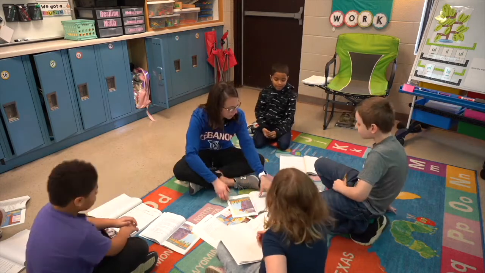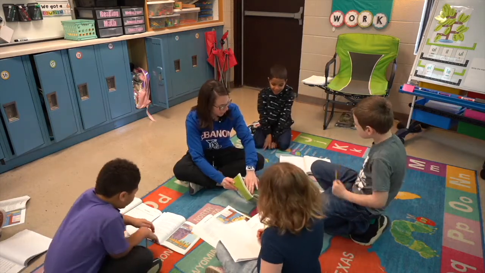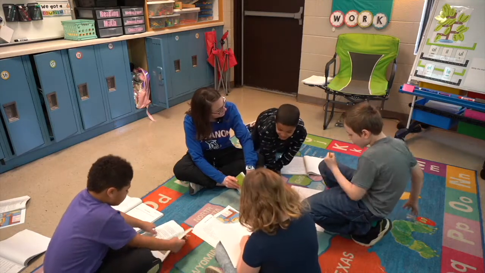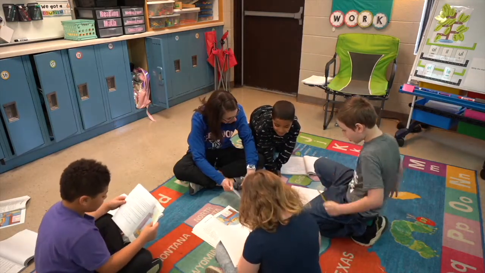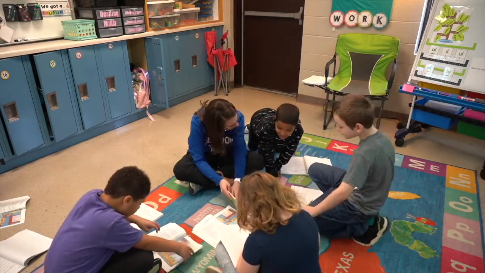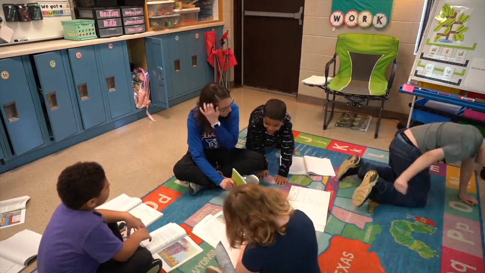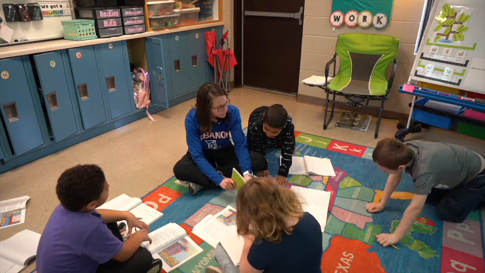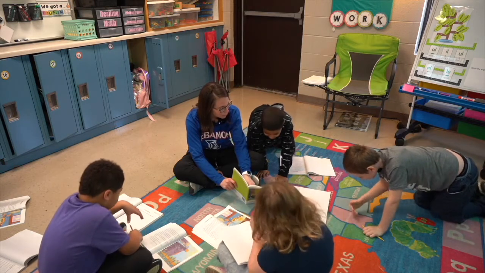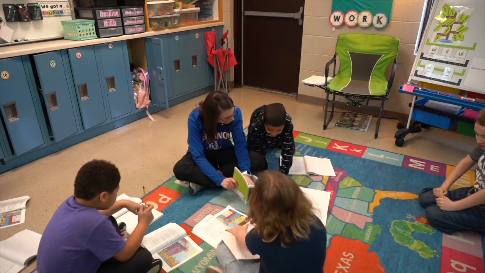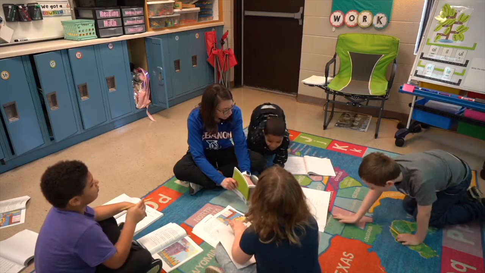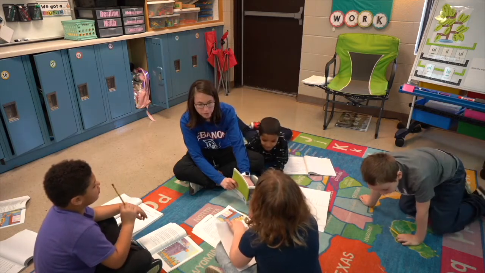Kevin, what about you? What do you think of a common noun that's in this story? What's a person, place, or thing in the story? That's a proper noun. We're looking for a common noun.